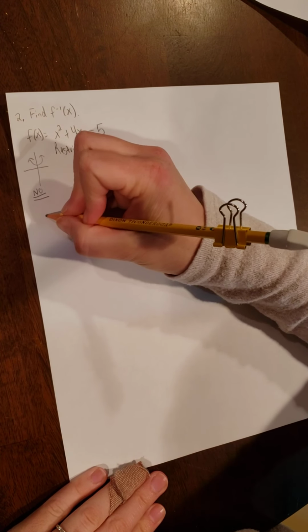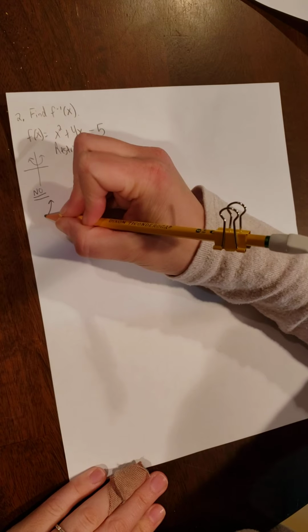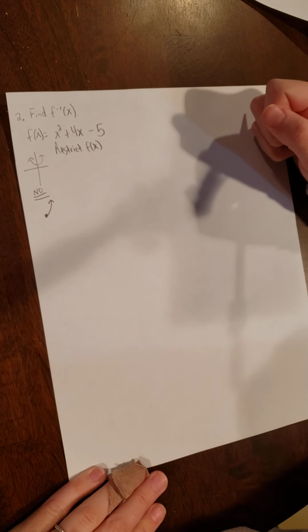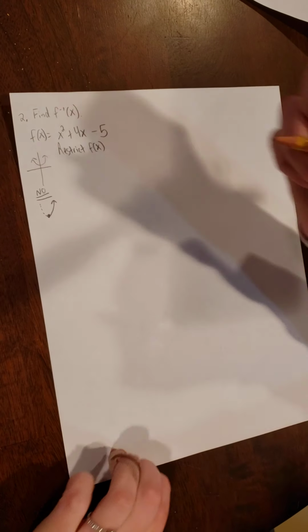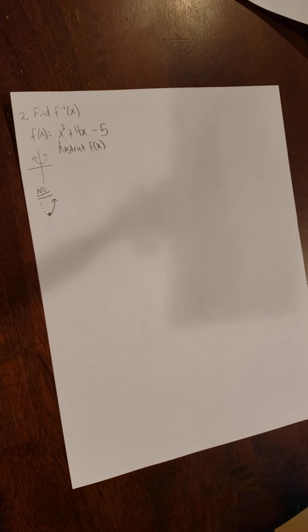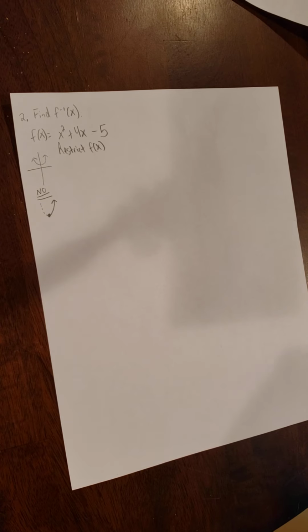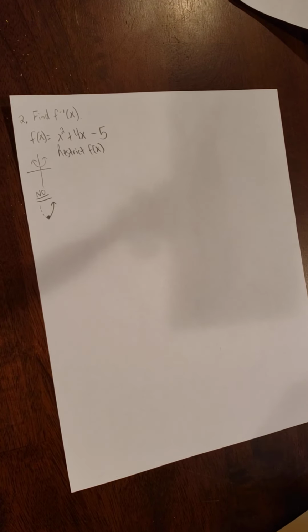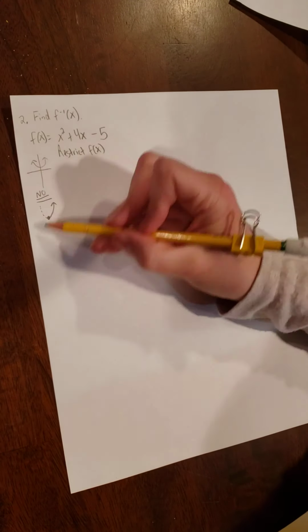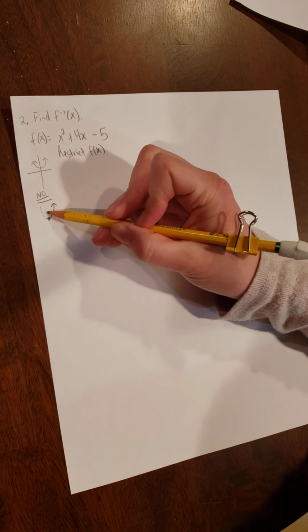But if you only had from the vertex and the right side of the u, you would pass the horizontal line test. If you got rid of this part of the u, you did not get rid of any of the range of f of x. You just made a restricted domain so that your inverse is a function. So we need to cut off from the vertex.